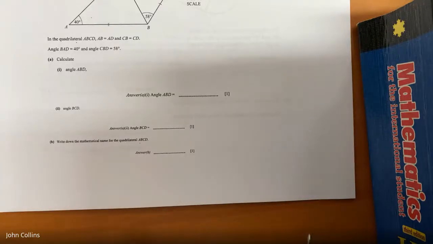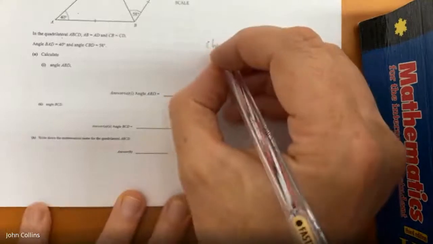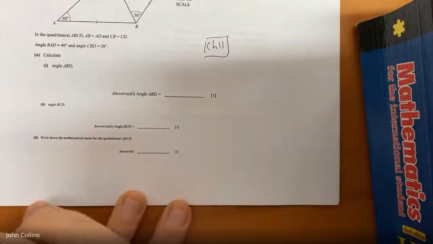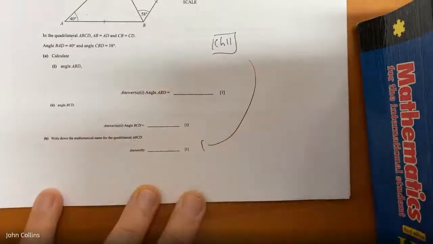I think it'd be in chapter 11. So go to chapter 11, and somewhere in that you will find the mathematical name for that.